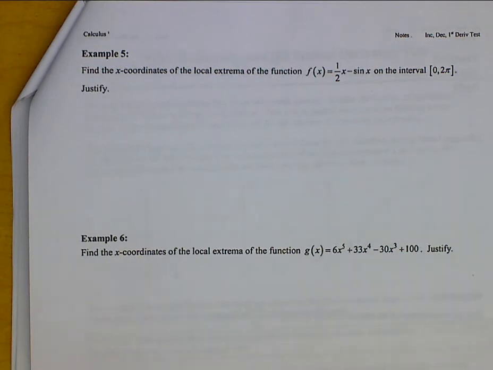So remember that in order to find these relative extrema, the relative extrema can occur at the critical values. So for continuous functions, it's happening at critical values. For non-continuous or discontinuous functions, it can happen at critical values or any discontinuities.